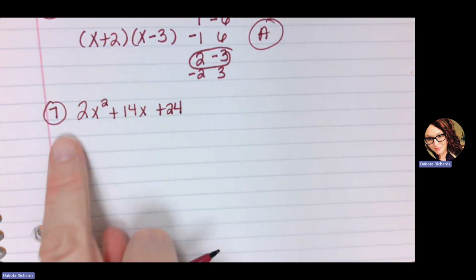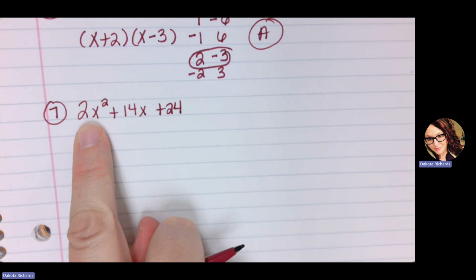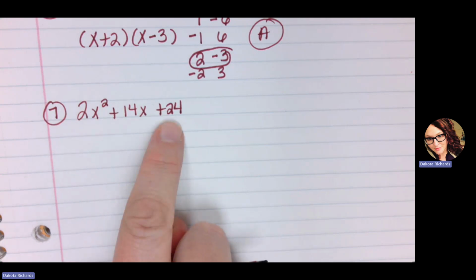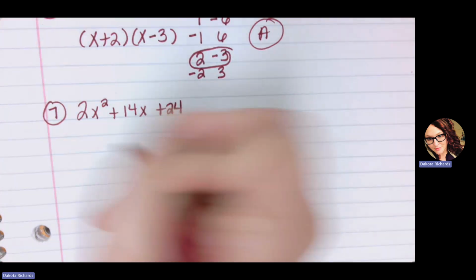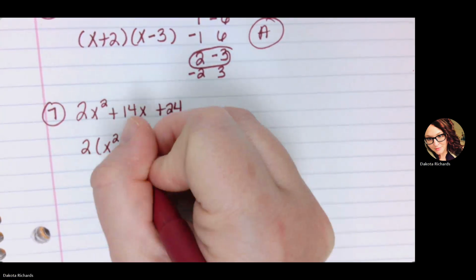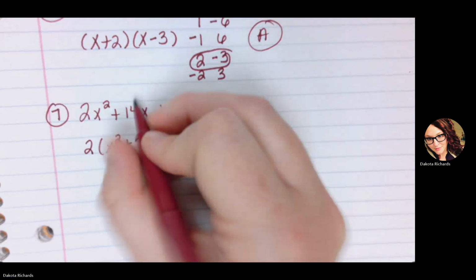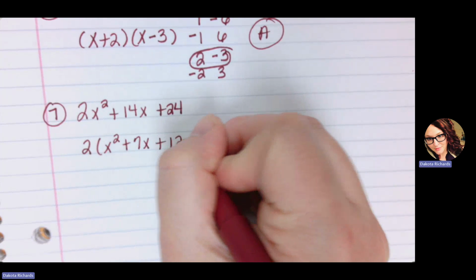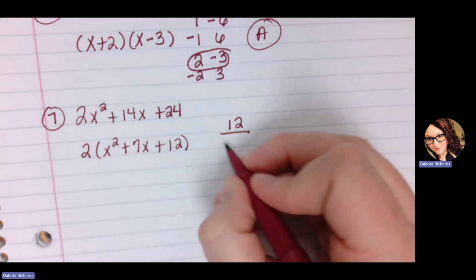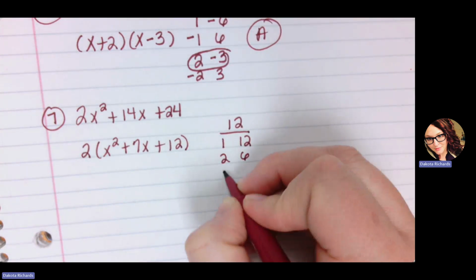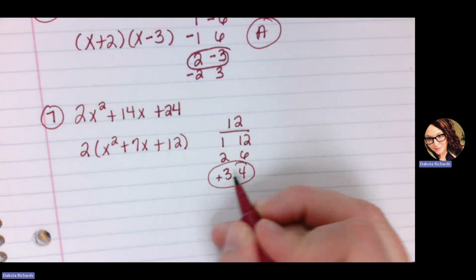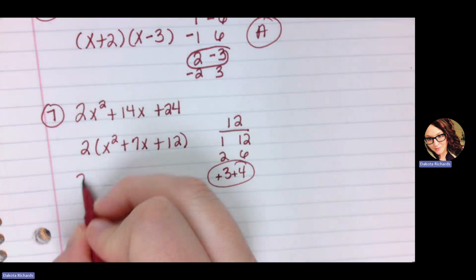Now, if you'll notice, the coefficient here is not 1, so you need to check for GCF. Well, 2, can we divide out a 2 from everything here? The answer is yes. So when we take out a 2, we are left with x squared plus 7x plus 12. So now we just need to come up with the factors of 12 that add to 7. You have 1 and 12, 2 and 6, 3 and 4. It looks like 3 and 4 add to 7. So that's a +3 and a +4. You still have the 2 on the outside.